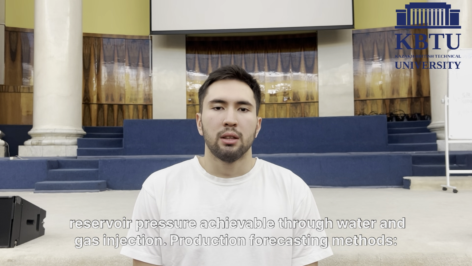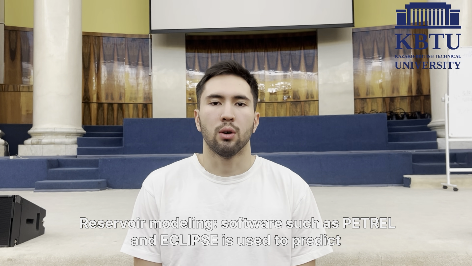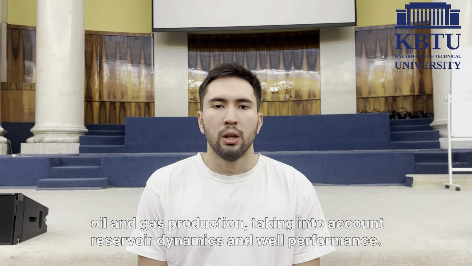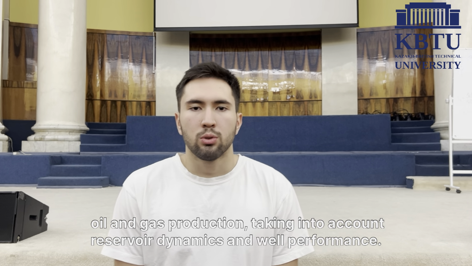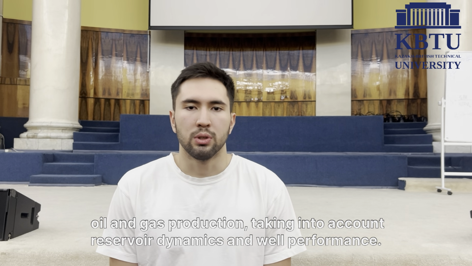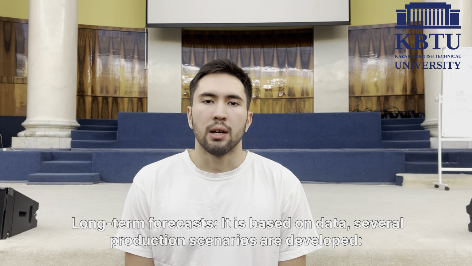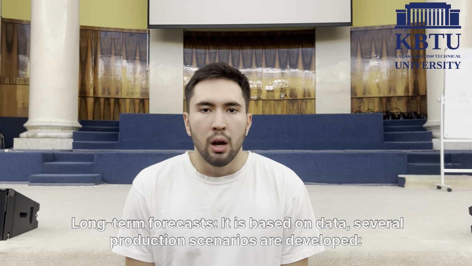Production forecasting methods. Reservoir modeling software such as Petrel and Eclipse is used to predict oil and gas production, taking into account reservoir dynamics and well performance. Long-term forecasts are based on data. Several production scenarios are developed.